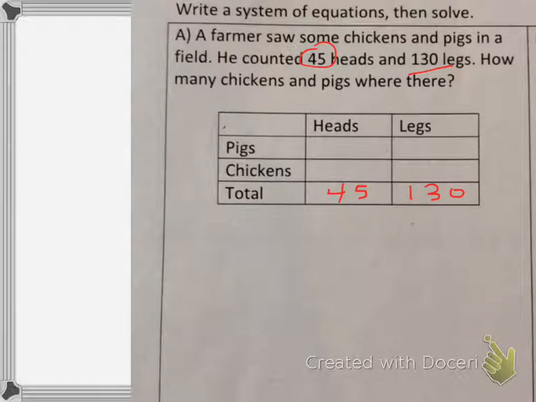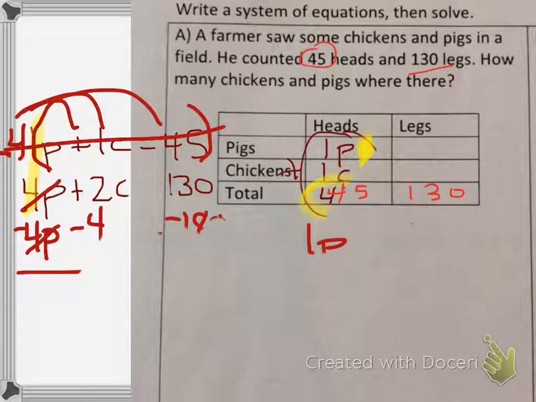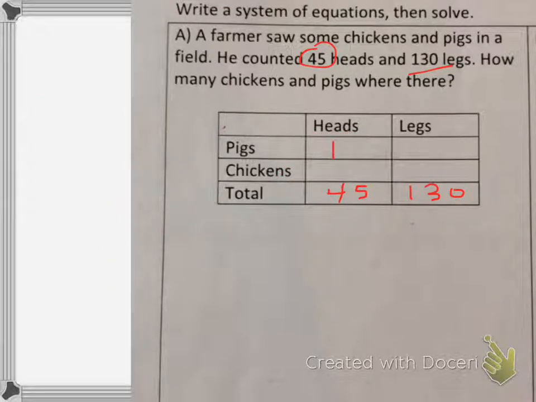So I want to talk about how many heads a pig has. A pig has one head, so I'm just going to put one there. And then I'm going to put a P next to it to remind me that I'm talking about the pigs. How many legs do pigs have? Well, pigs have 4 legs. So I'm going to put 4, and then a P next to it because, again, that's pigs that I'm talking about. Chickens have 1 head, so I'm going to go 1C for chickens because they have 1 head per chicken. And then how many legs do chickens have? Well, chickens have 2 legs, so I'm going to do 2C for 2 legs on each chicken.